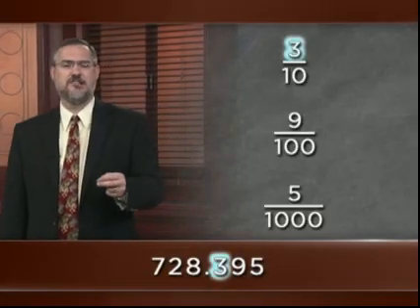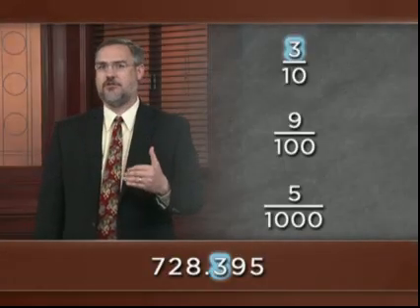The 3 is in the 1/10ths position, so it stands for 3 1/10ths or 3 tenths. This is not 3 tens, which would be 30, but it's 3 tenths. Not only is it not 30, it's not even 1. It's less than 1. It's just 0.3.